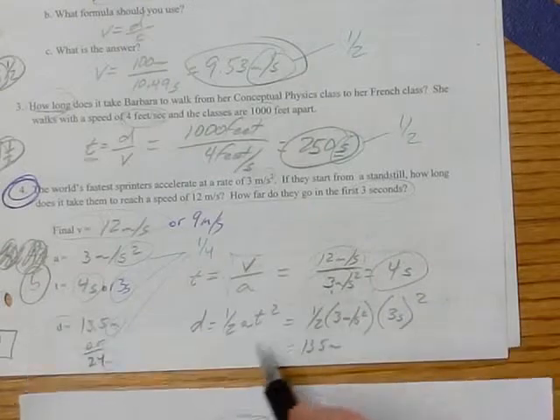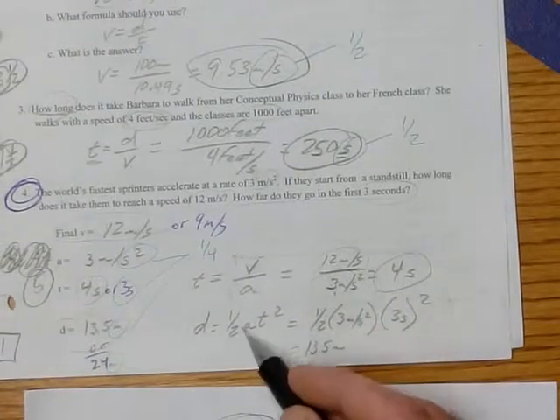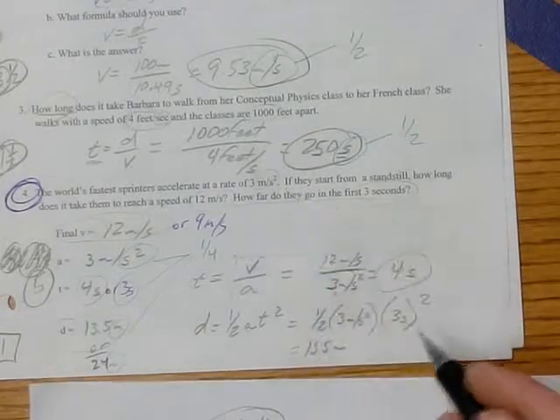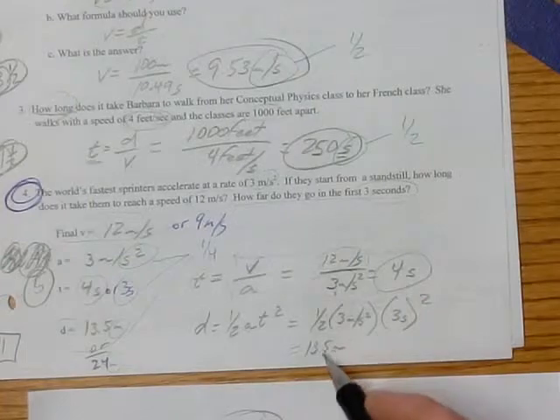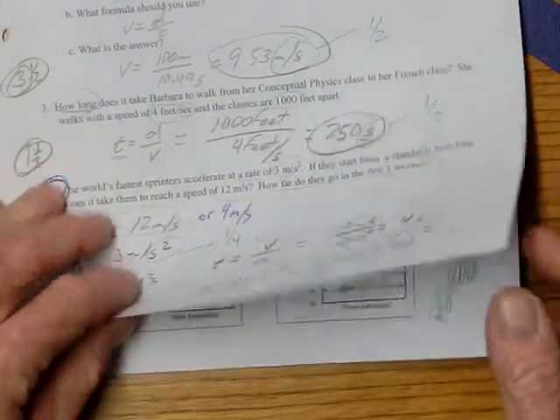So that's what I was doing here. D equals 1/2 at squared. I plugged in my 1/2. I didn't plug it in, it's already there. Times the acceleration, which was given, times the 3 seconds, and I get 13.5 meters. These are other answers that people might have gotten by interpreting this question different ways.